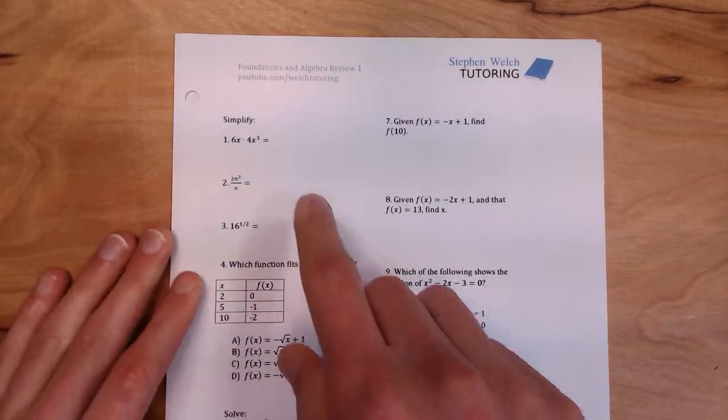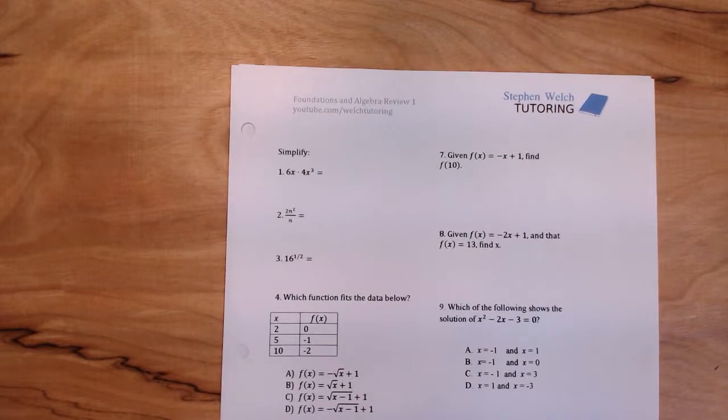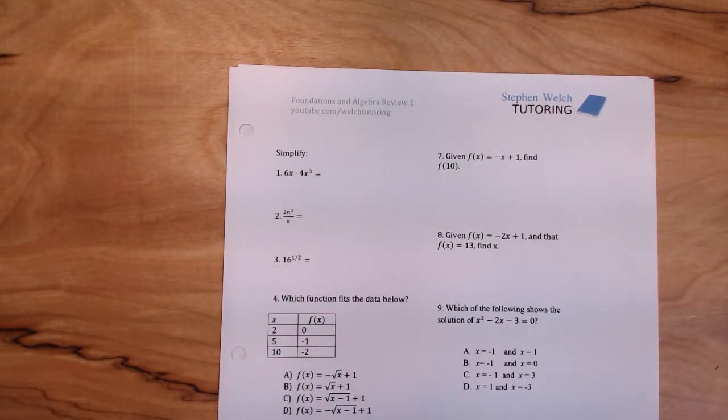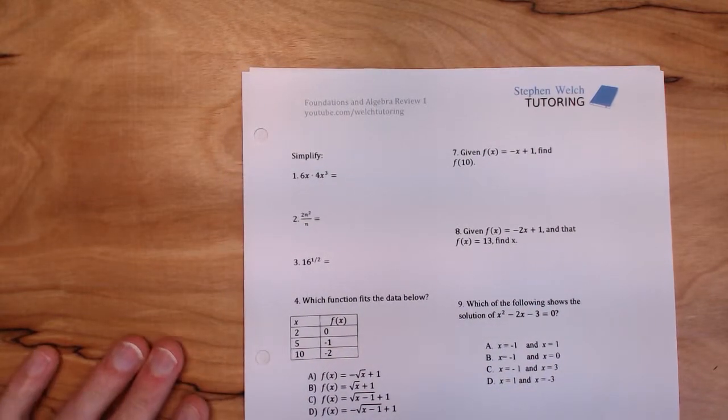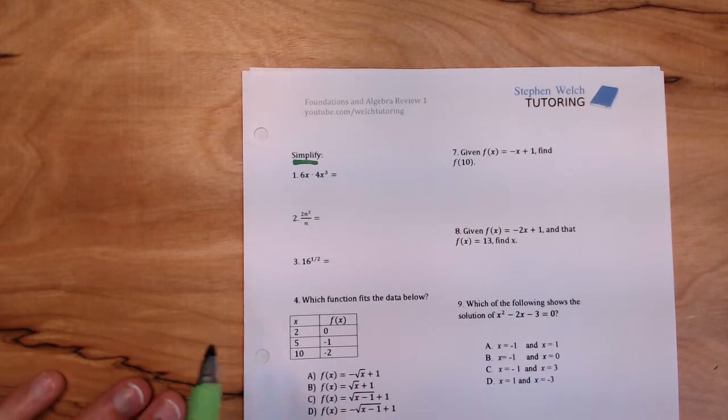Okay, this is Foundations in Algebra Review 1. So let's look at number 1. Number 1 says 6x times 4x cubed. Okay, well let's look for the like terms here, and we're supposed to just simplify. So our answer will have an x in it, that's fine.